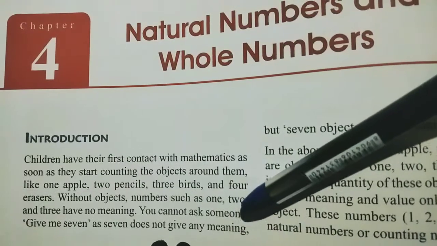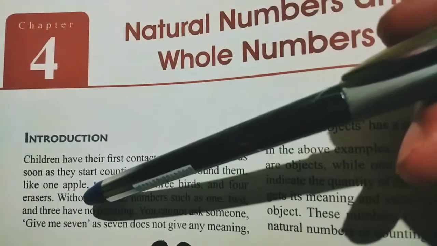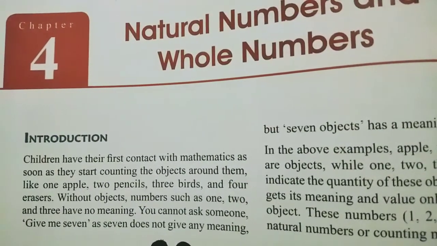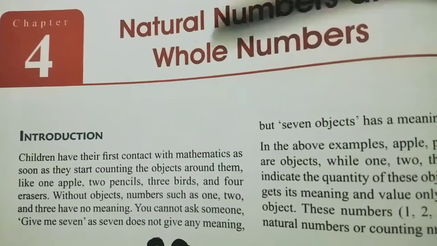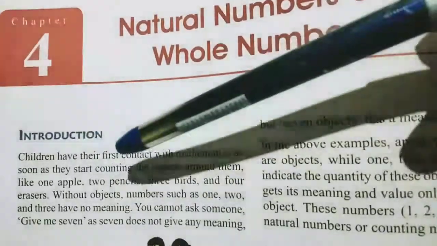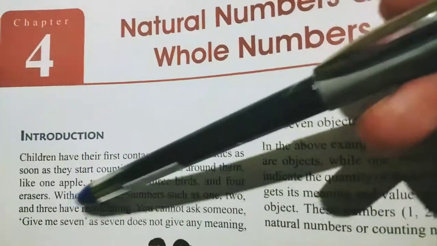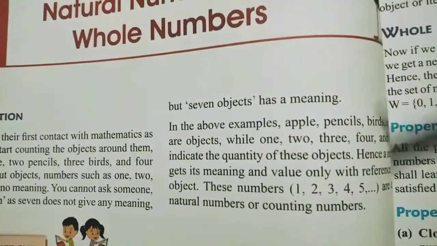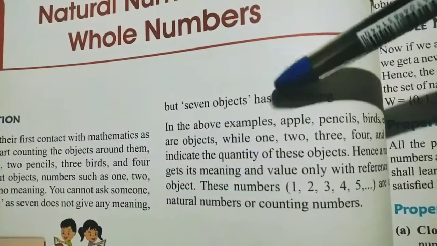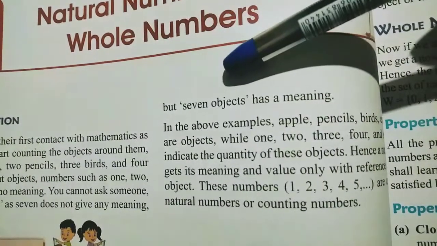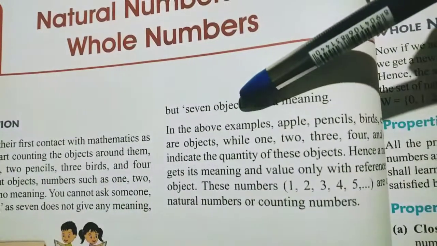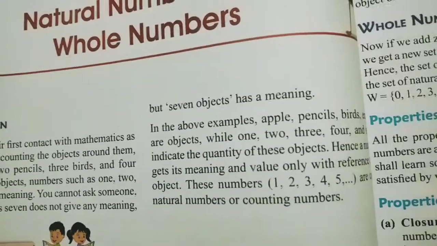You cannot ask someone, give me 7. Have you said like this to anyone? Give me 7. What 7? You have to specify the object. Give me 7 does not give any meaning. So you have to say, give me 7 objects. Suppose you say give me 7 pens, 7 pencils, 7 apples, anything. You have to specify the object.